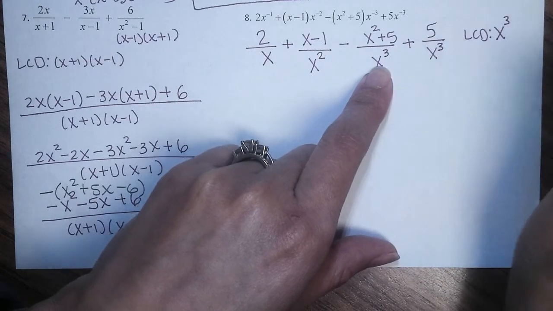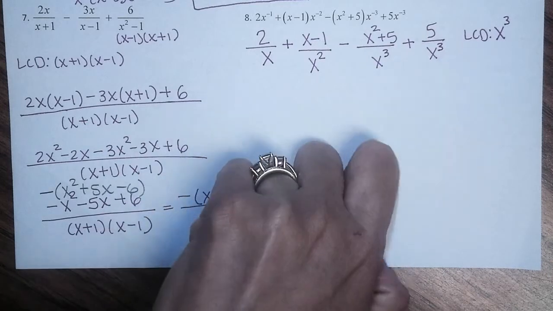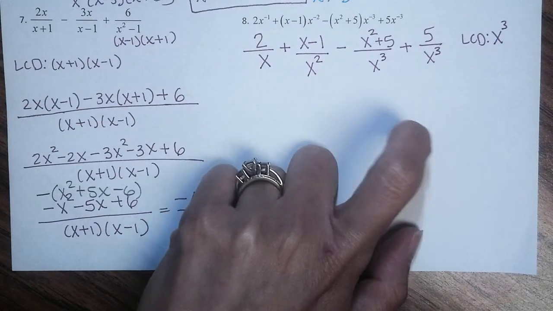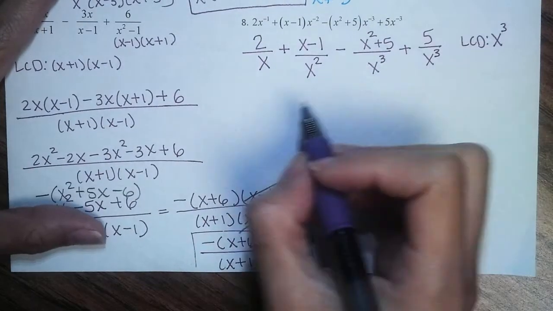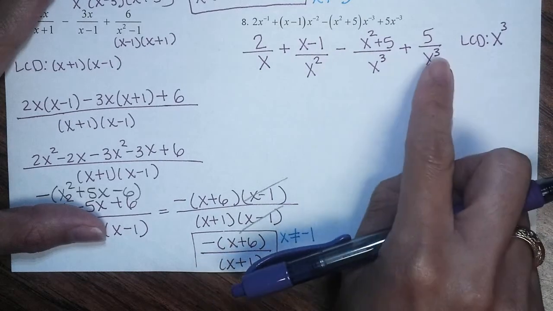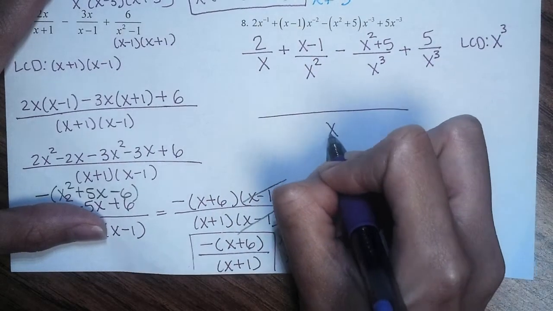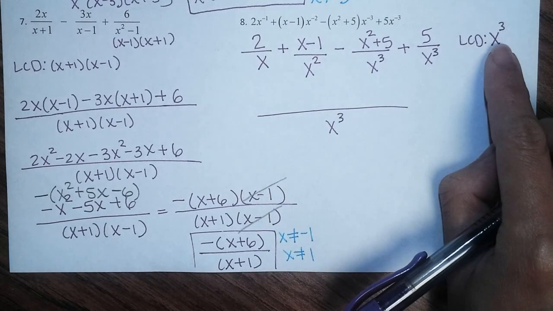So at the end of the day, the LCD is going to be the x cubed. Now that you have the LCD, you do what I was trying to show you in all the other ones. I'm going to combine all these 4 fractions into one single fraction that has a denominator of x cubed, which is the LCD.